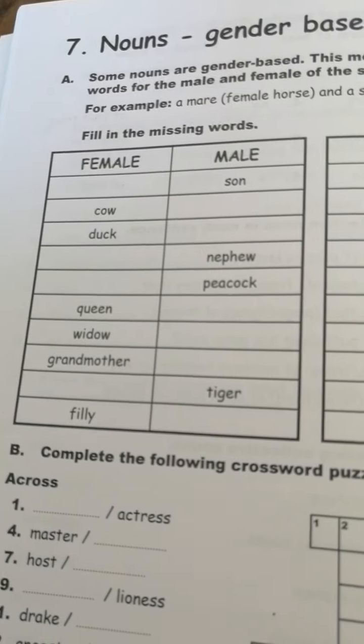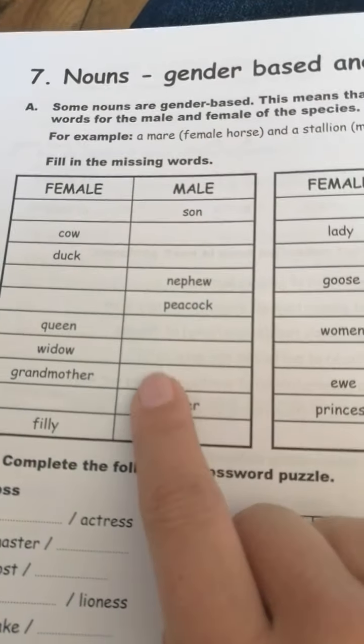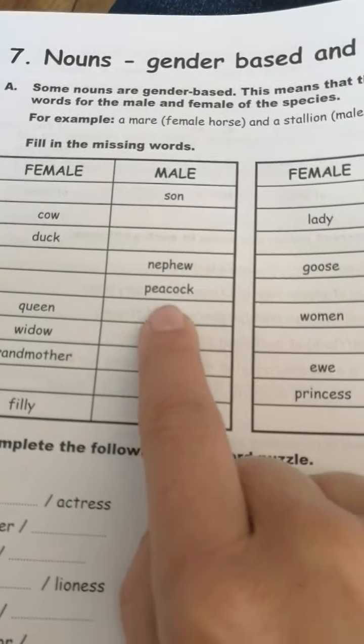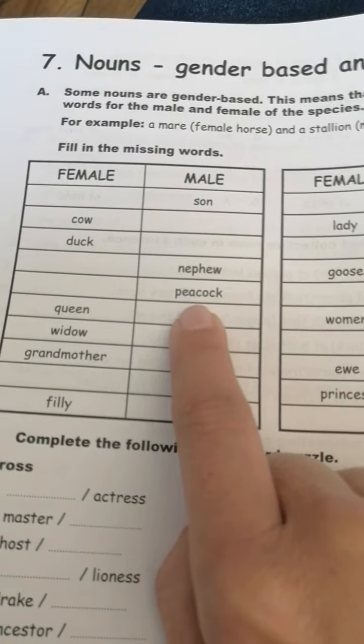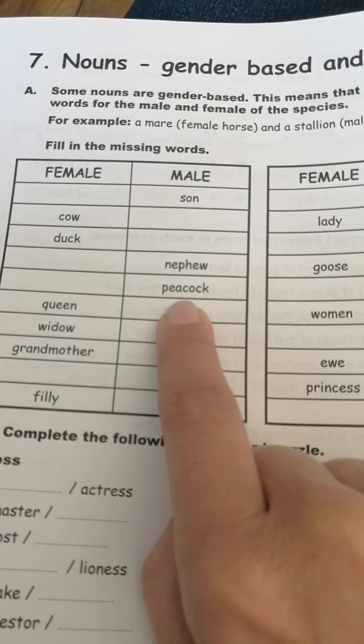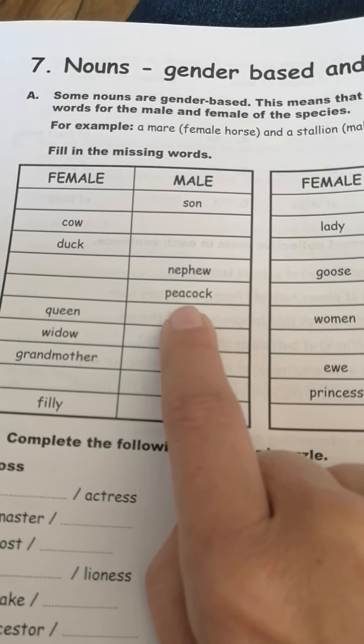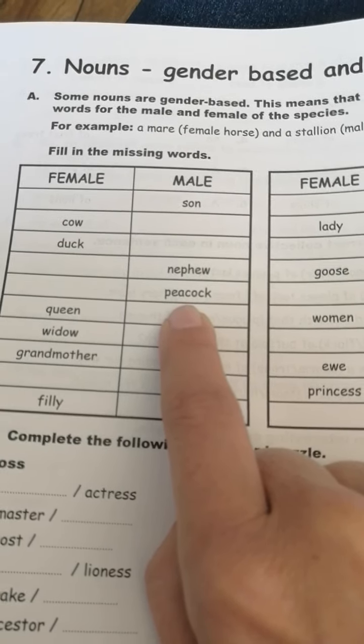Right, so let's go to the next one. The next one says peacock. If I'm going too fast, very easy. You can pause this video. You can go back and you can listen to it again and again if you need to listen to it again. If I'm going too fast. Right, the next one says peacock.